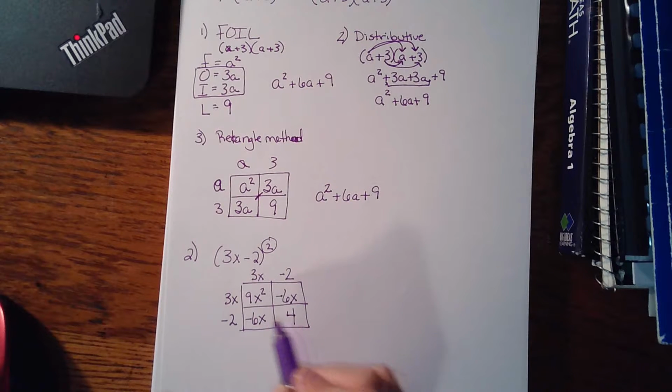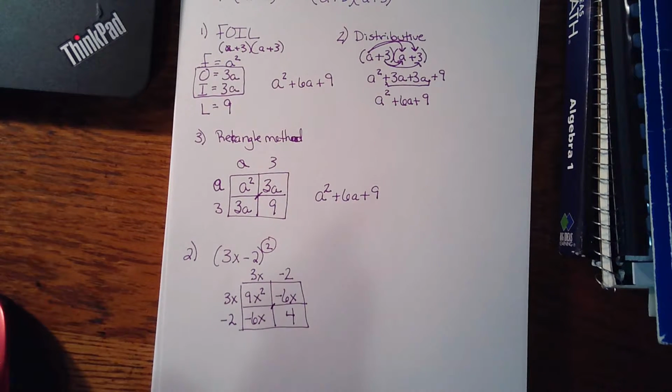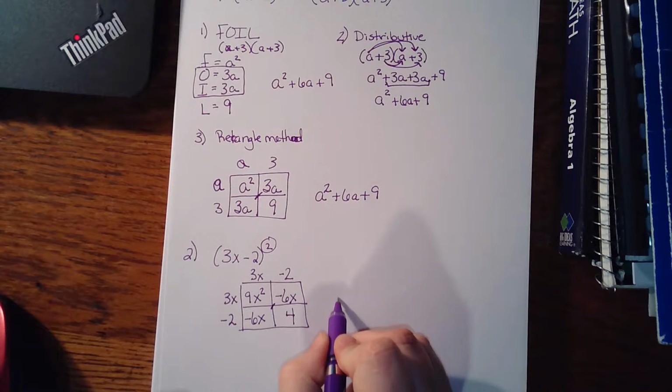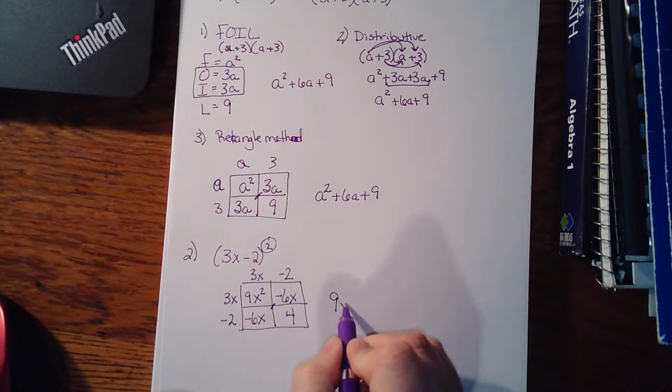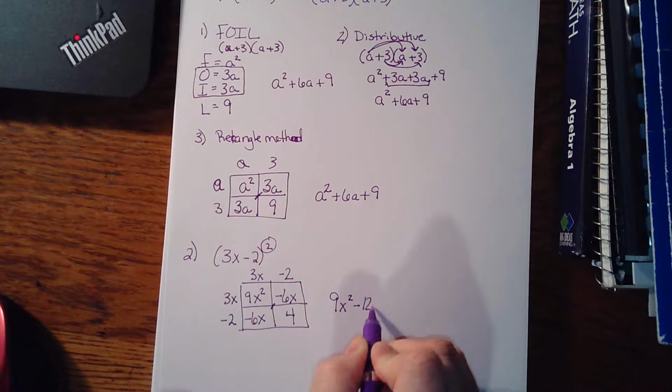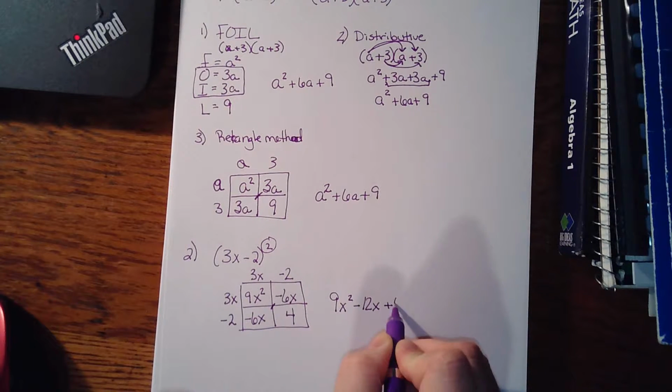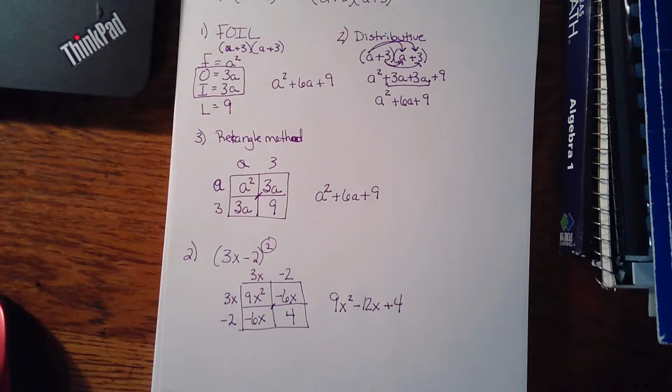The two diagonals are going to combine and make negative 12x. So my product is going to be 9x squared minus 12x plus 4. Once again, if you choose to use one of the other two methods, they do work out just as well.